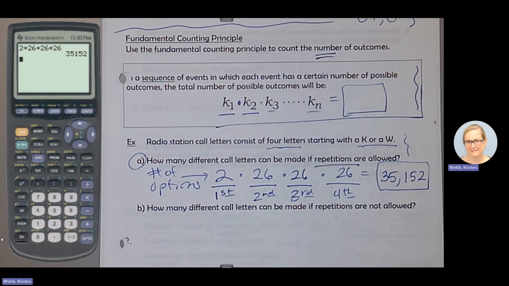We don't have a list of all 35,000 possible radio station names, right? Like our tree diagram. That'd be a pretty crazy diagram, by the way. 2 branches, and then off of each one, 26, and then off of each one, 26, and so forth. Lots of possible radio station names. We have a similar but slightly different question up next in part B. You're ready to jump in and give it a look? Go for it. Anything else we can help out with on part A first, though?